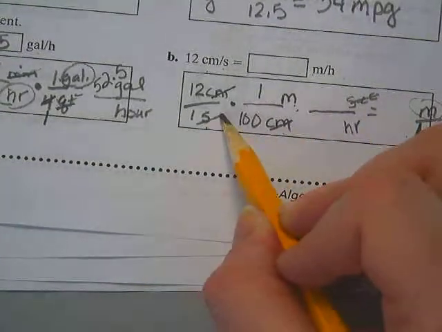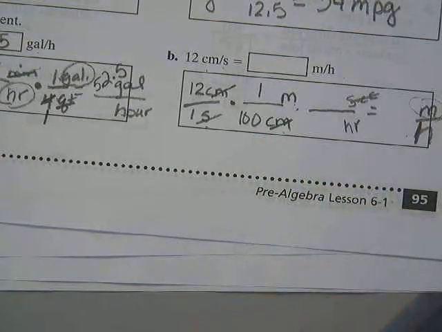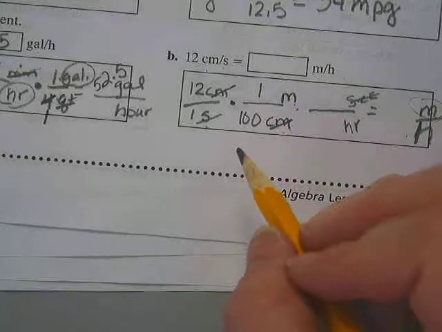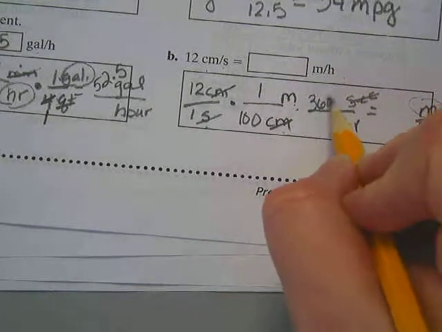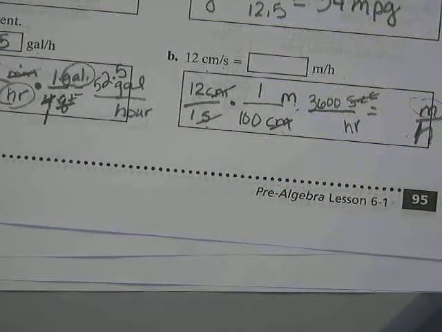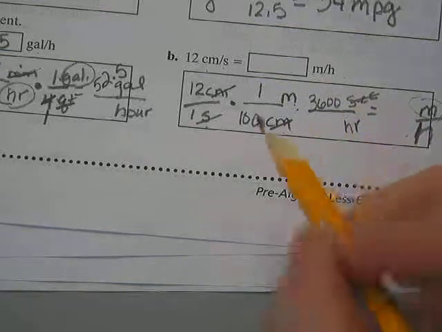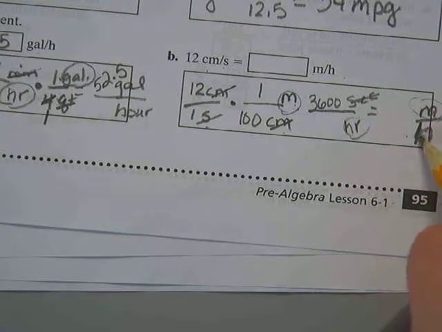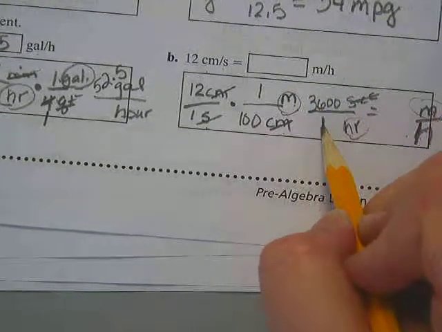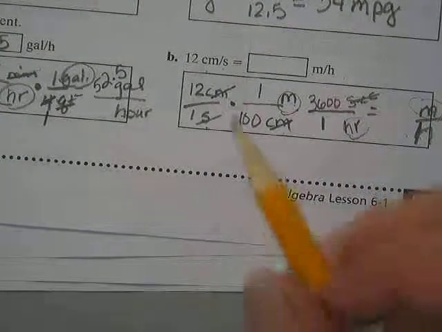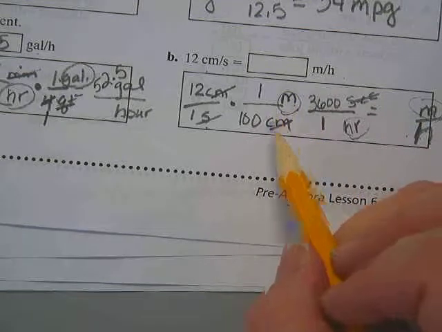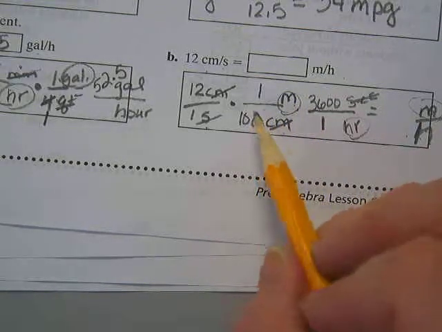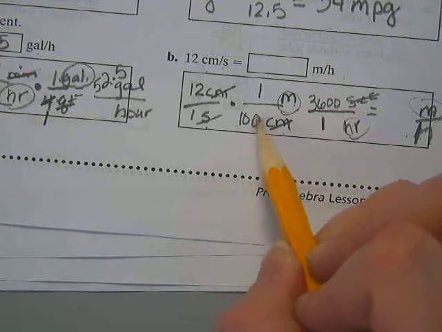Now, 1 second, and I want to get to hours. So, seconds have to be on top, correct? Hours have to be on the bottom, so my seconds will cross out. So if there are 60 seconds in a minute, 60 minutes in an hour, 60 times 60 is? Good job. 3,600. Now, I'm left with meters per hour, which is what we want at the end. So 3,600 seconds in 1 hour. Make sure we put our unit of 1 in there.